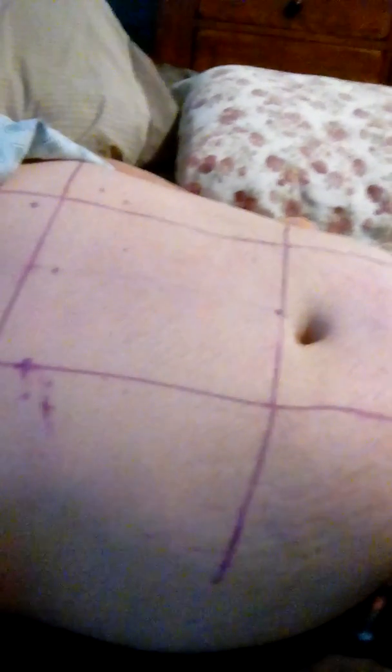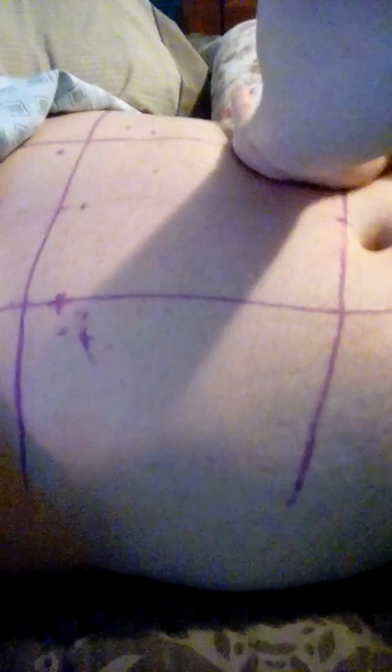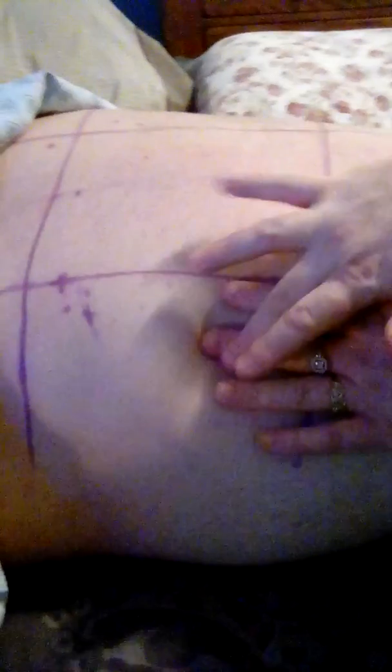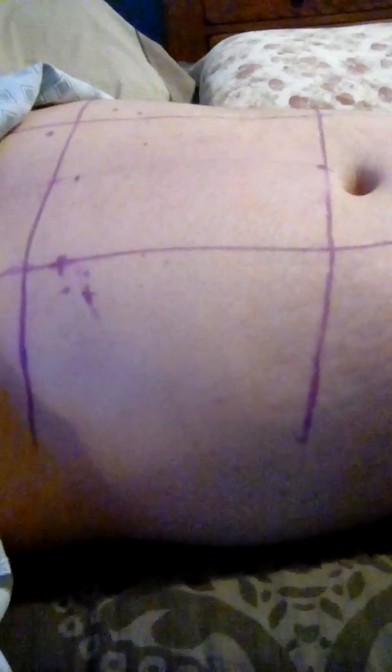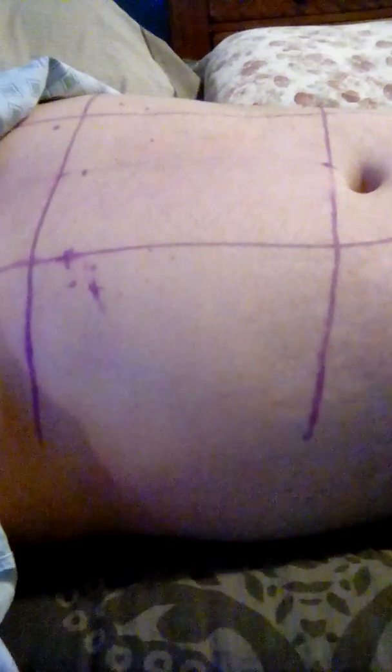Okay. So I'm going to percuss up over the abdomen. And also you'll hear a dullness over solid organs, the liver, or over a full bladder, or a mass, which he doesn't have any masses today.